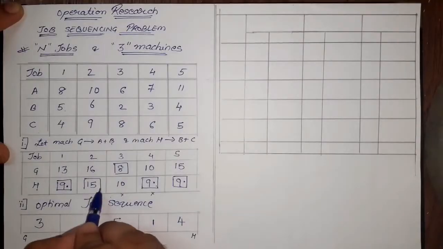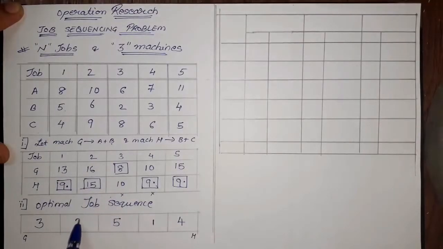Next is job number 2 with 15; since that was the only place left, we could directly write it here. So finally our optimal job sequence is first job number 3, then job number 2, job number 5, job number 1, and job number 4.